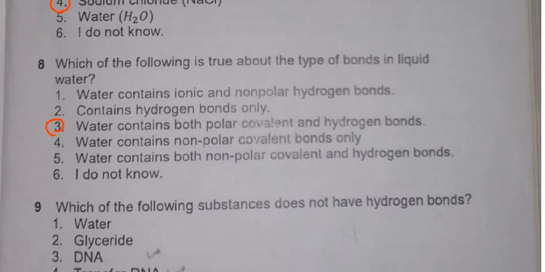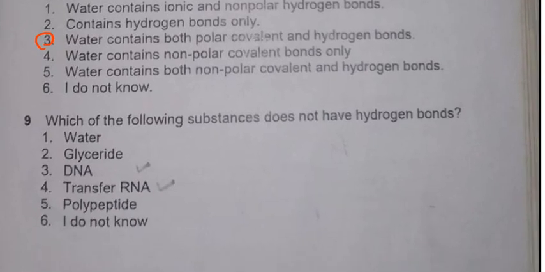So let's also check answer 4, so that we qualify or disqualify it. Water contains non-polar covalent bonds only. So this is not true. Then 5, we have water contains both non-polar covalent and hydrogen bonds. So 3 is the best option. It's the correct answer. So let's go to question 9.